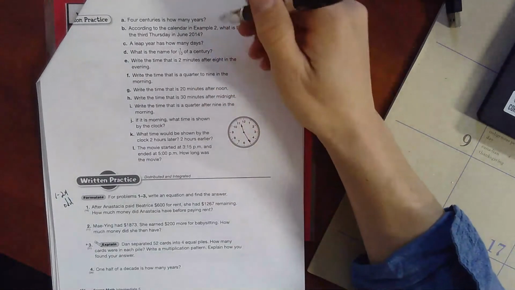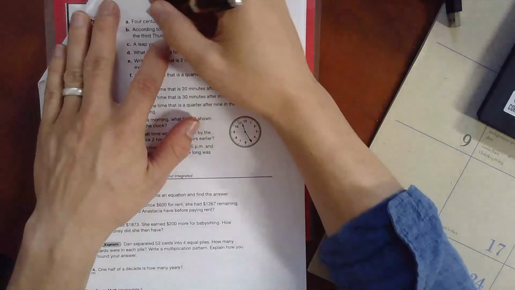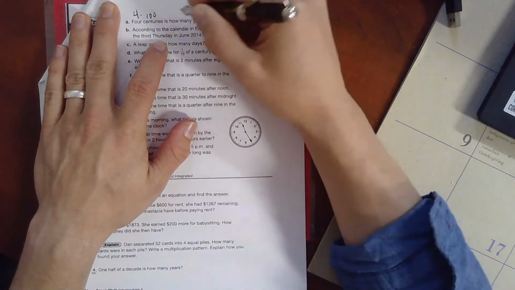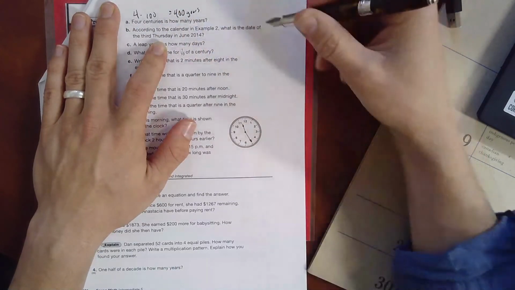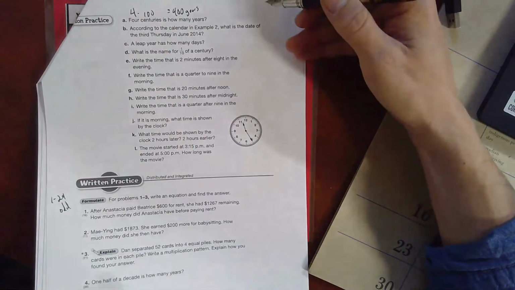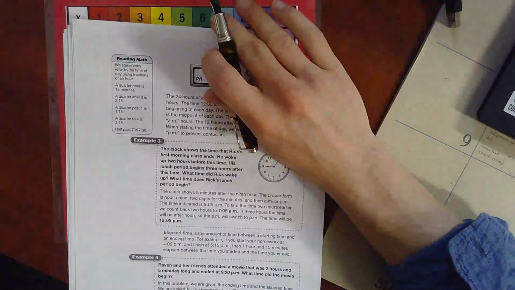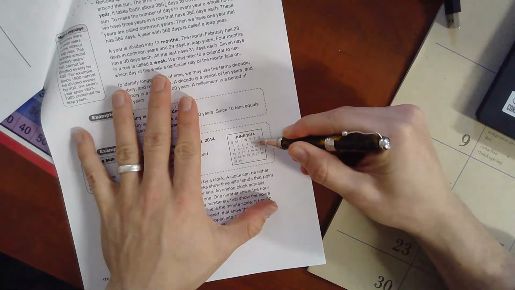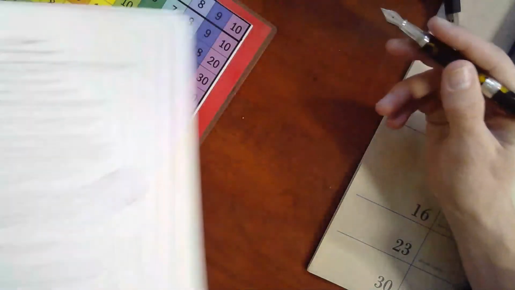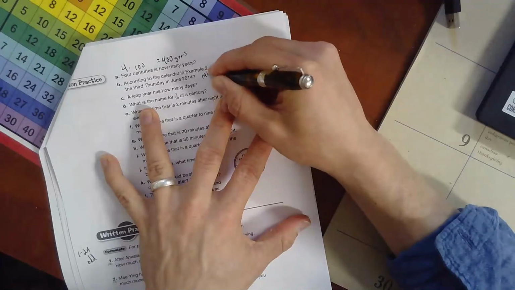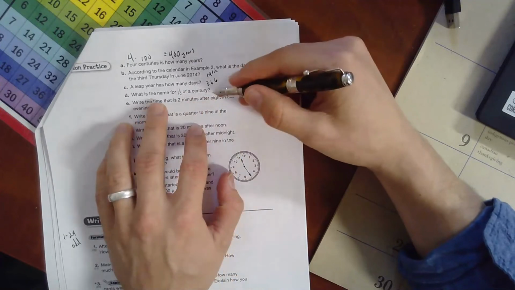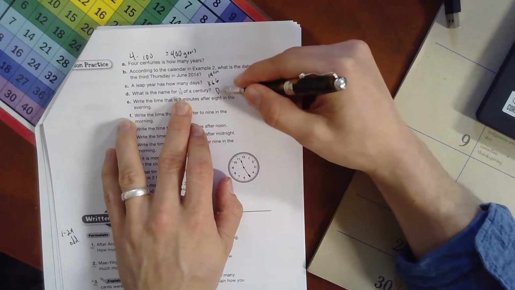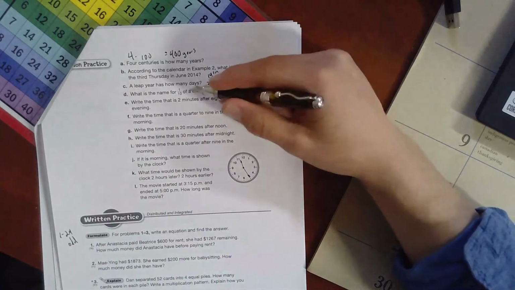Okay, so assuming you're coming back because you got stuck, 4 centuries. Cent is again that 100. 4 times 100 equals 400 years. According to the calendar in example 2, what is the date of the 3rd Thursday? Okay, example 2, we have to go backwards. 3rd Thursday. So Thursday, 1, 2, 3, so it's 19. So 19th. A leap year has how many days? That's 366. What is the name of a 10th of a century? That's a decade, because there's 10 decades in a century.